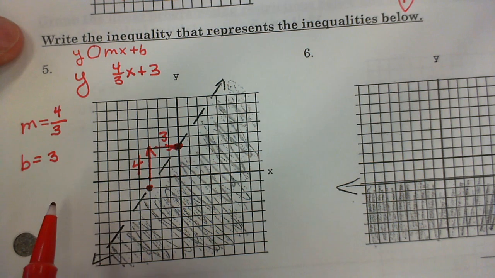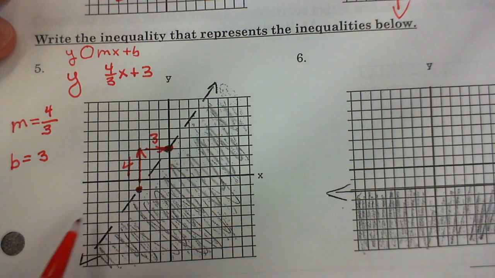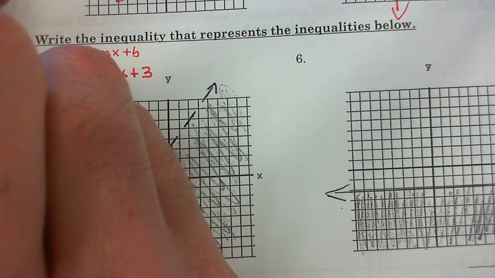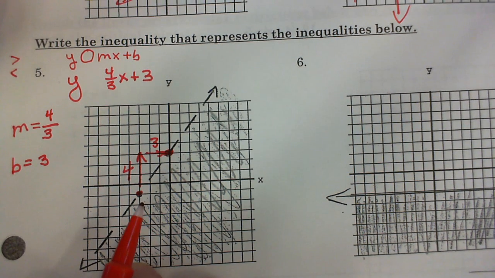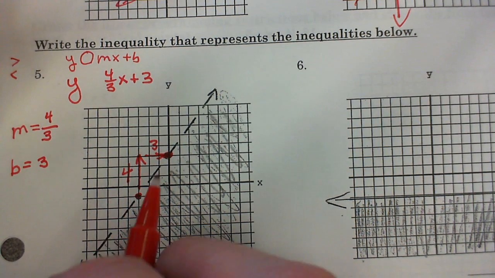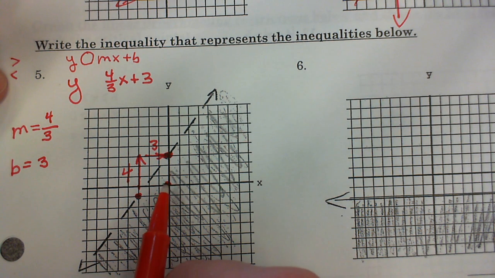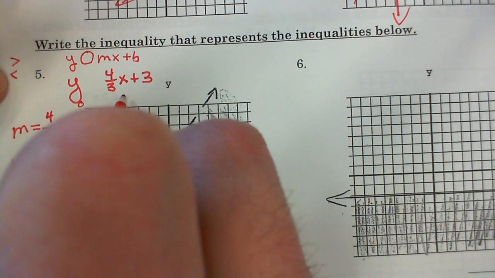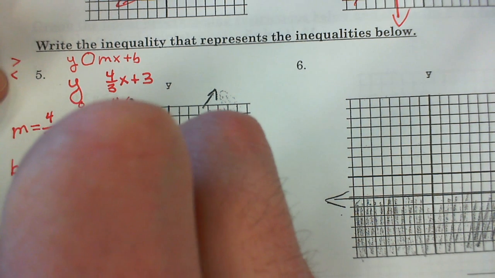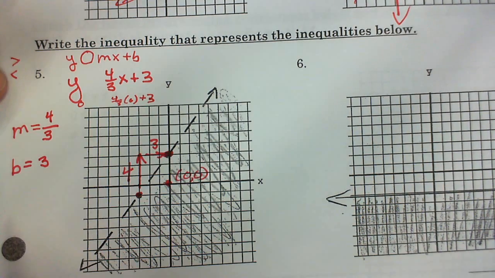And then we just need to decide, can it be equal? Well, since it's a dashed line, it's not equal, so we know it's just going to be greater than or just less than. And then I would figure out which the same way you're going to figure it out on the top section. Okay. So what I normally do is I like using the test point here. So on the test point, here, does 0, 0 work? Well, if you plugged in 0 here and 0 there, this would be 0, and this would be 4/3 times 0 plus 3. So this side's 3.